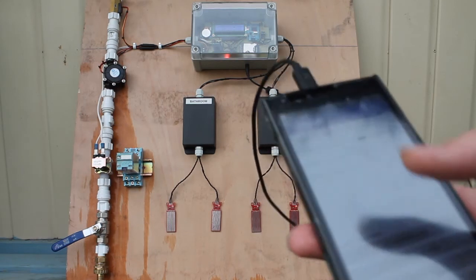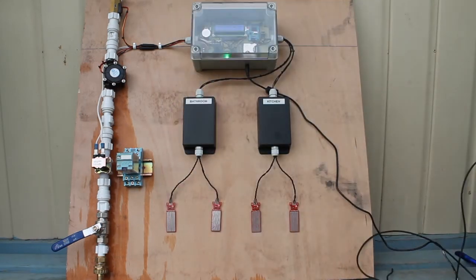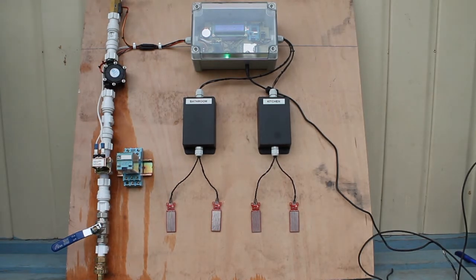So I just deactivate the isolator using the app. You can hear it running. Put this fully on. And you can see that it's stopped itself because it's detected too much flow. The minimum threshold takes a lower average threshold over time to watch out for hairline cracks and taps that have been left on.